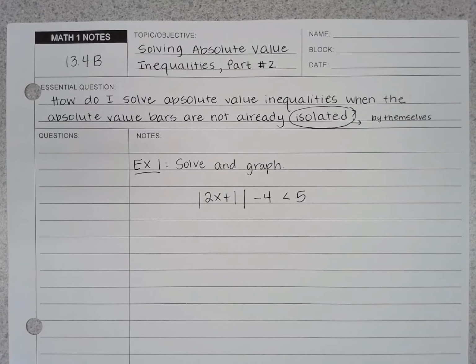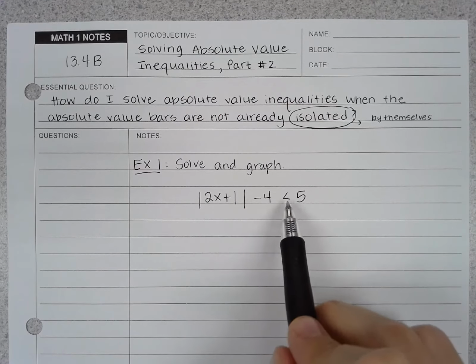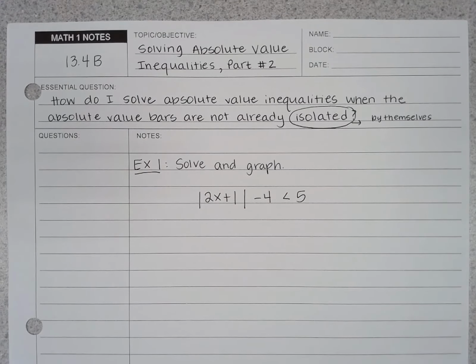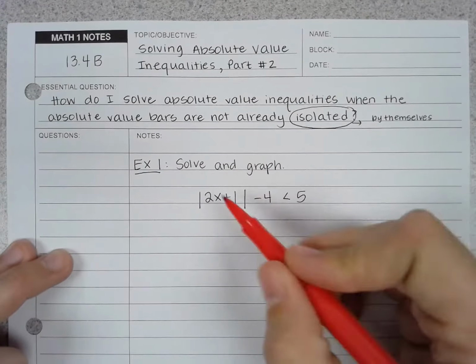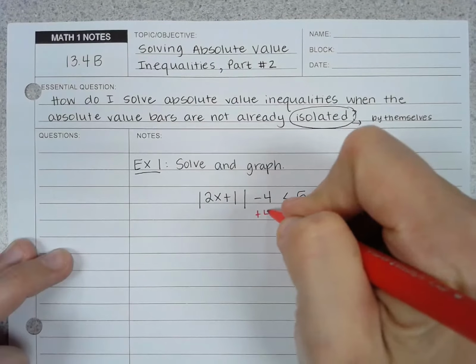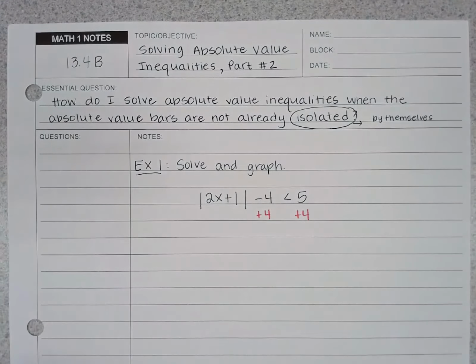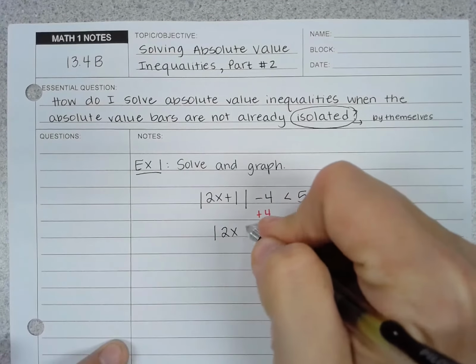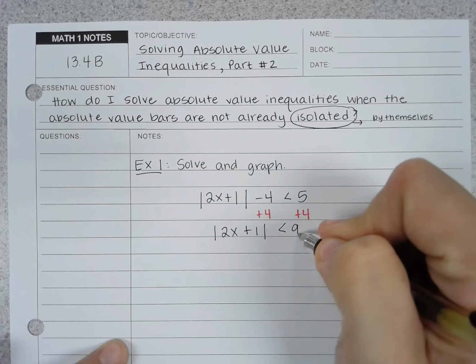So this says that the absolute value of something is going to be within a certain amount of a distance from 0. And since it's within a certain amount, that means that it's going to be an inside absolute value, not an outside absolute value. And so over here off to the side, in a second, we're going to write down which kind of absolute value it is. But if you compare this to yesterday's notes, the only thing that's different is that I have to start by adding the 4 to both sides to get the part that's inside the bars by itself. So 2x plus 1 is less than 9.